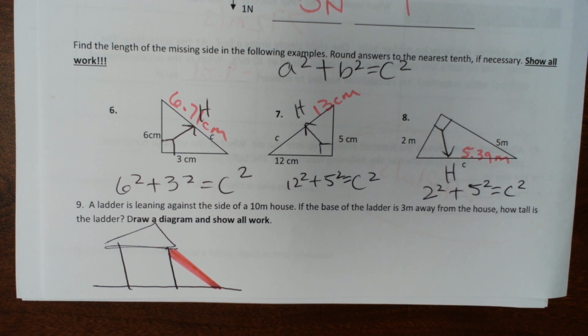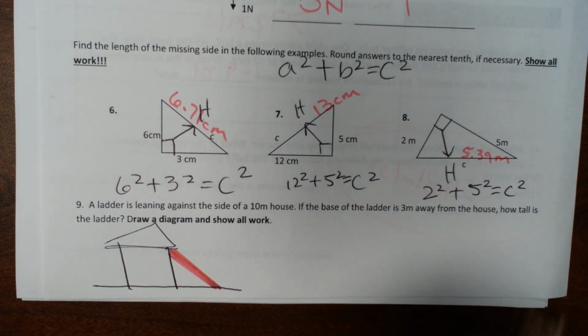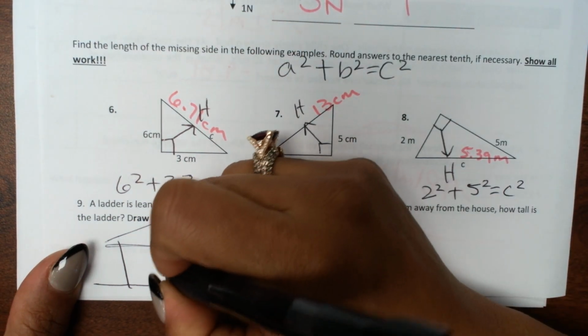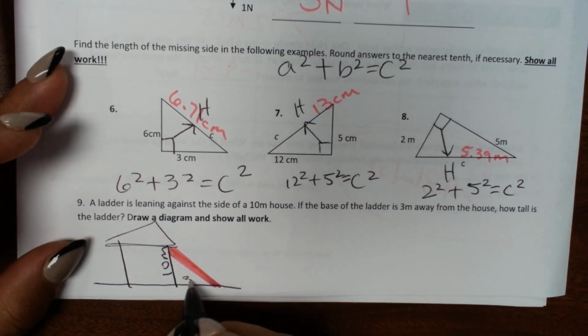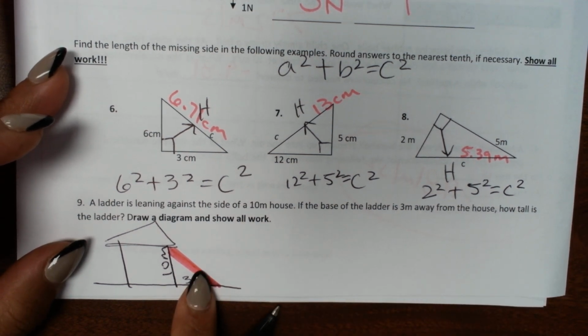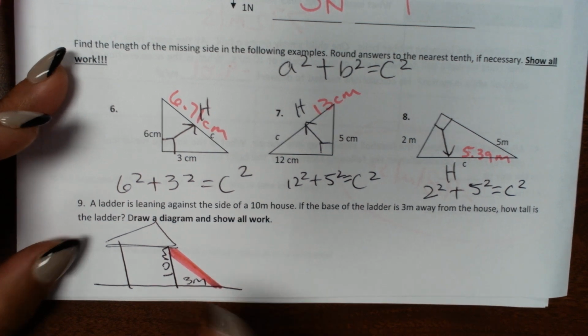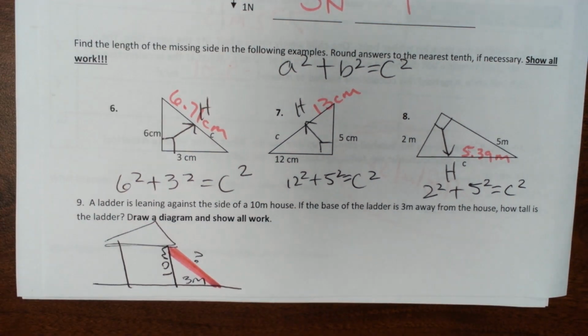Does it matter, Miss Jamie, if I drew the ladder on this side? Nope. It's the same triangle whether it's this way or this way. Same triangle. So it does not matter the orientation of it. So let's go ahead. It says here that the house has a distance of 10 meters high. The ladder is 3 meters away from the house, the bottom of that ladder. How tall is the ladder?